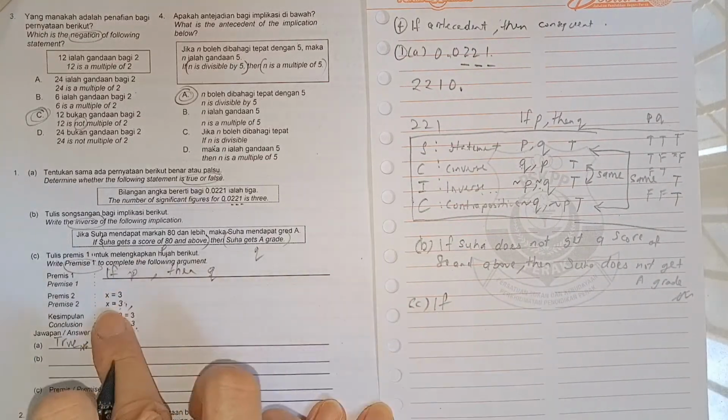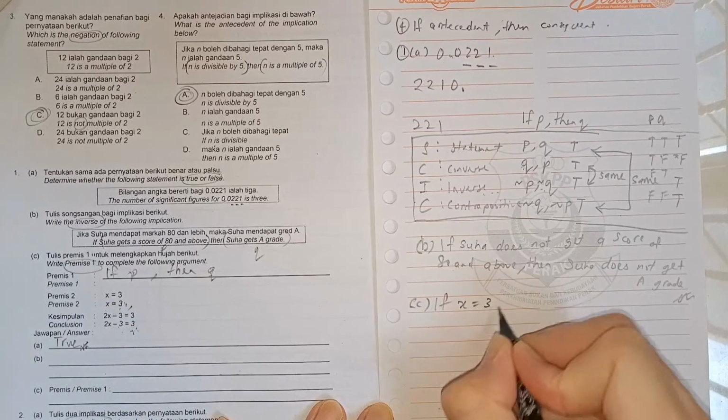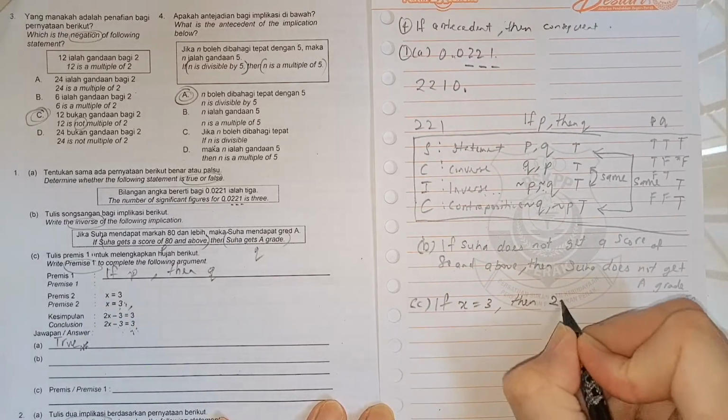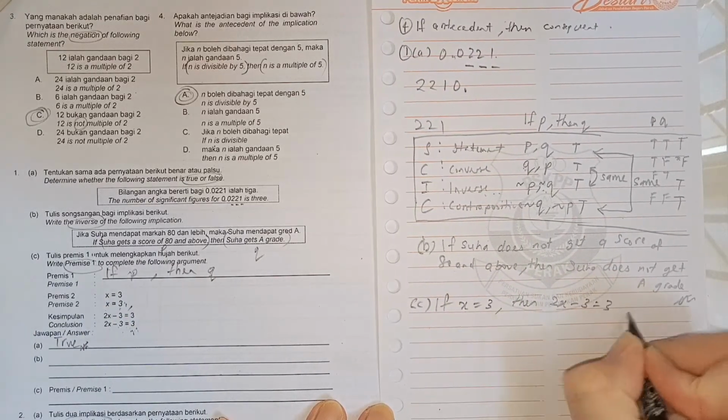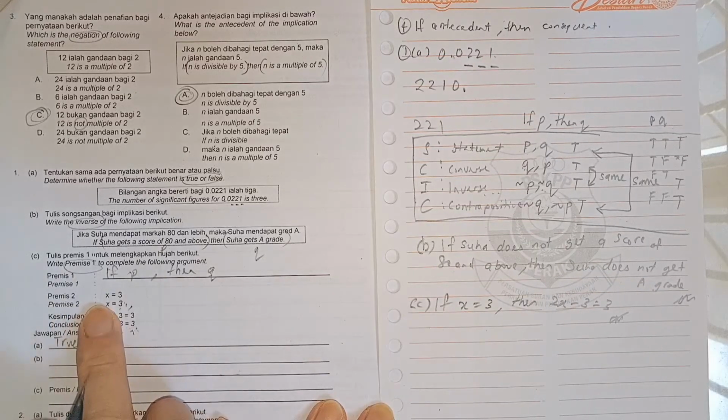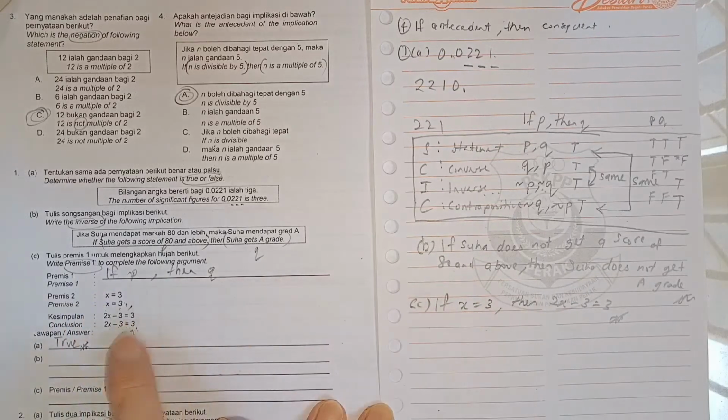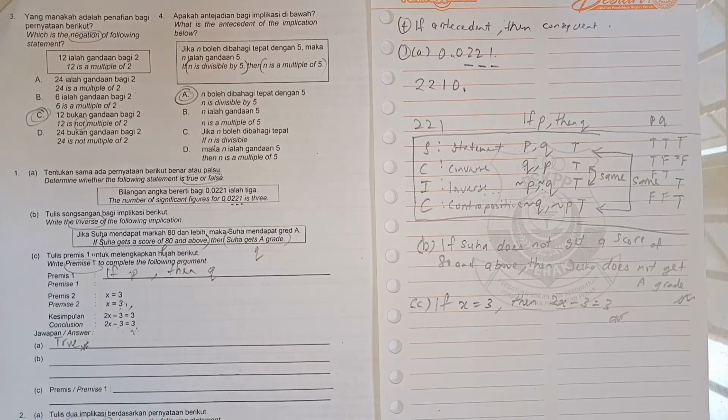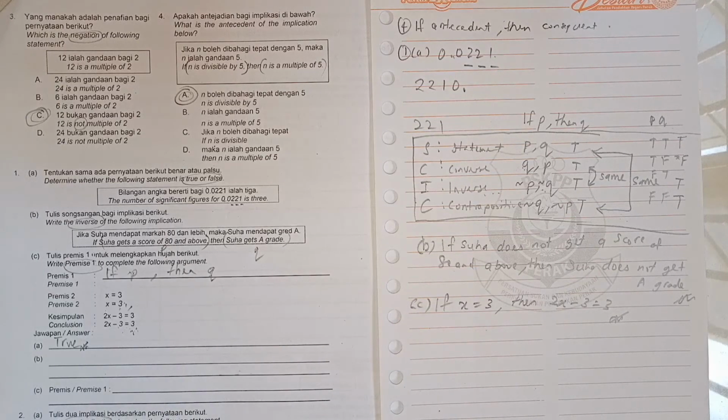Okay, I have put if x equal to 3, then 2x minus 3 equal to 3. Then you read again, x equal to 3, then 2x minus 3 equal to 3. Then if-then you can use. So premise 1 is either use all or if-then.